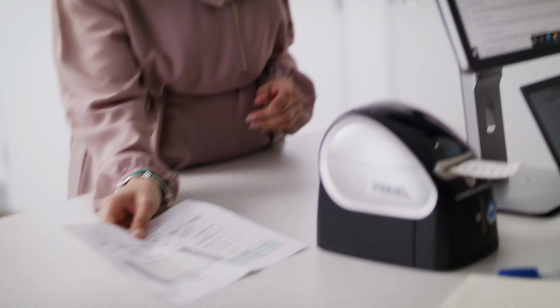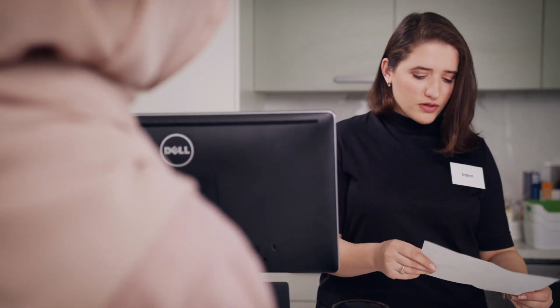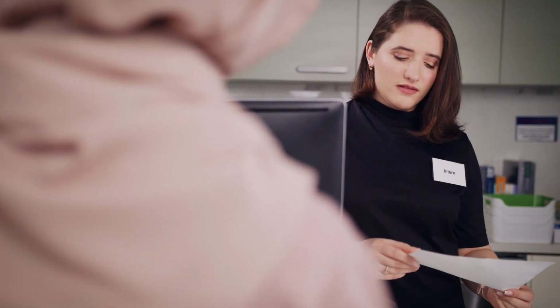Hi, how are you? Hi, I'm good, thanks. My name's Sophia. I'm the intern pharmacist. How can I help you? So I've just brought this script down from my GP. It's for my son, Jarlu Jacobs. Yeah, of course. So this one is for cephalexin. This is an antibiotic. So I just have a few questions. Is that okay? Yeah, that's fine.